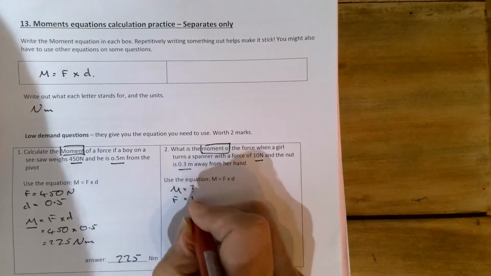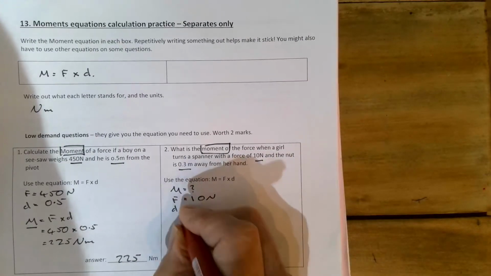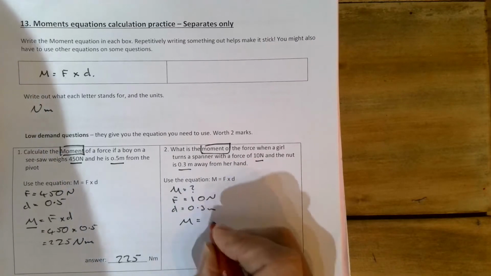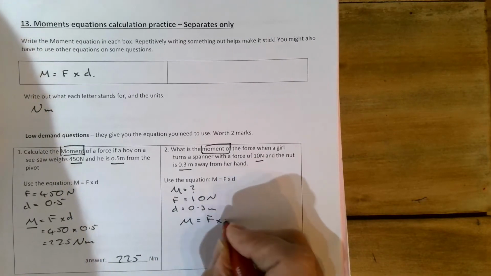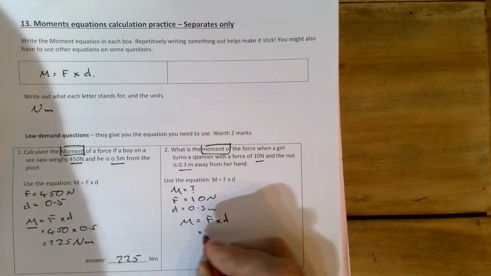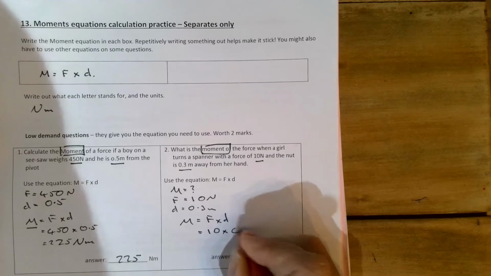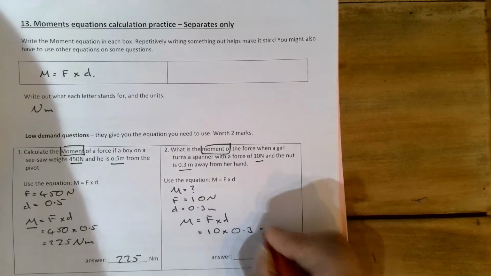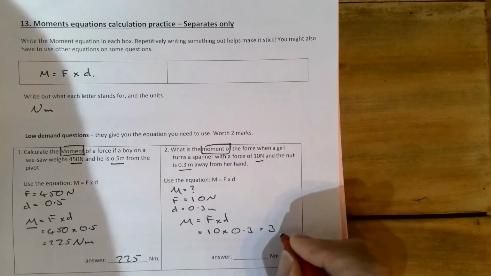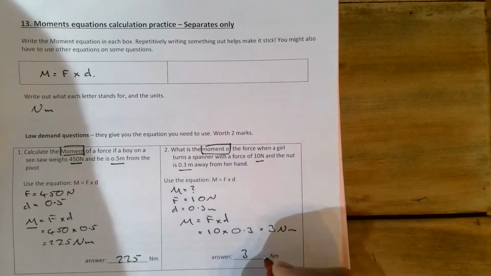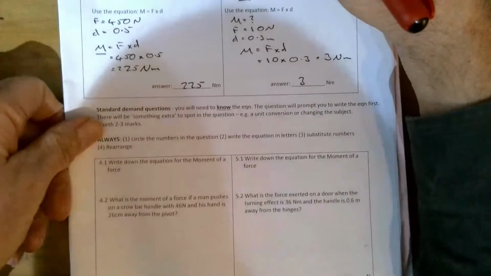So force is equal to 10 newtons and distance is equal to 0.3 meters. So moment is equal to force times distance, which is equal to 10 times 0.3, which is equal to 3 Newton meters. There we go.